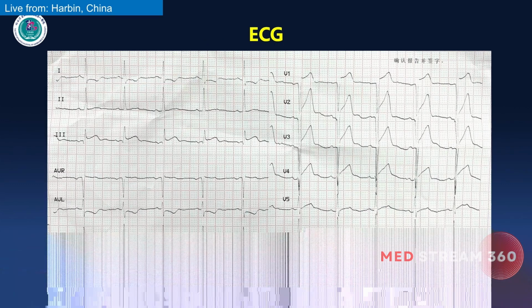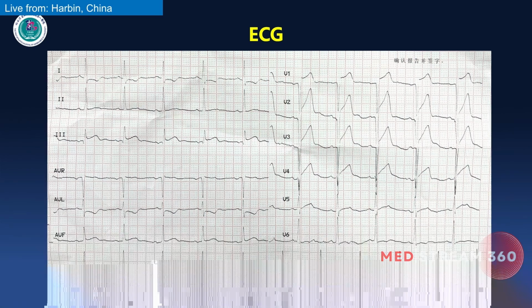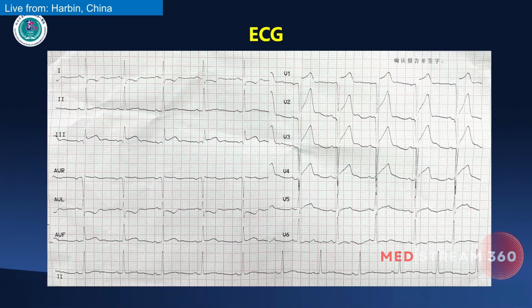This is the electrocardiogram. From this picture, you can see Q waves in leads V1 to V4, elevated ST segment in leads 3 and aVF, and depressed ST segment in leads 1 and aVL.